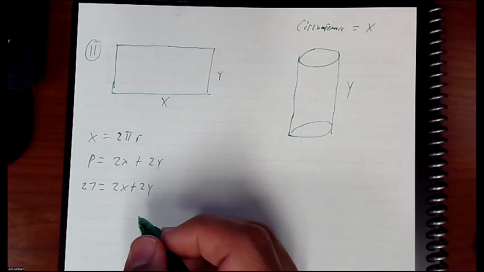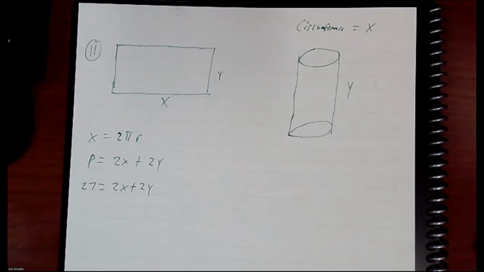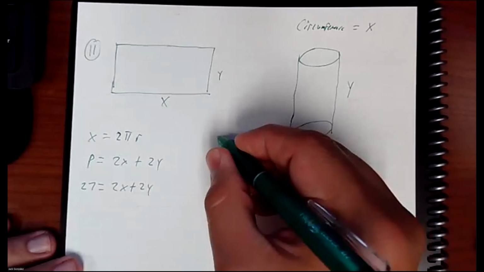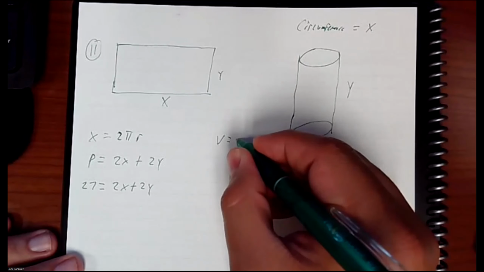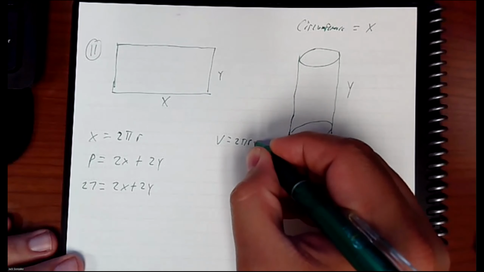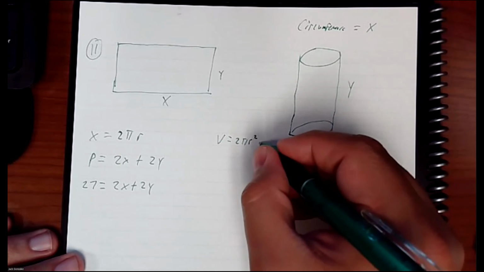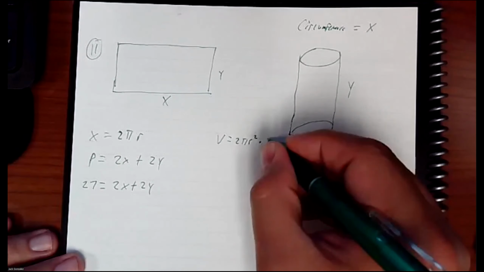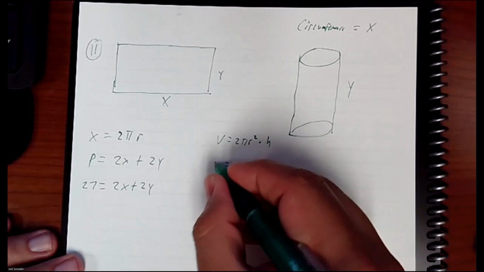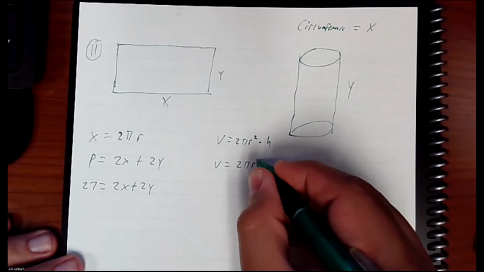Now we need the volume of the cylinder, which I believe would be the area of the circle times the height. So let's double check. Yeah. Volume of a cylinder would be the area of the circle times your height, which in this case would be 2 pi r squared y.